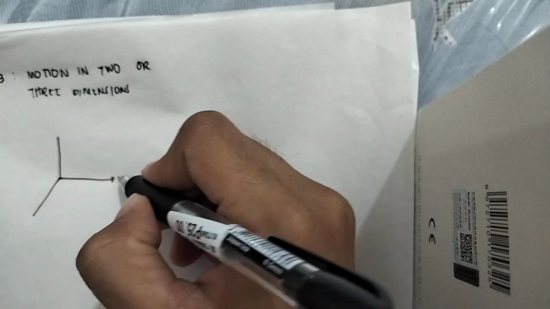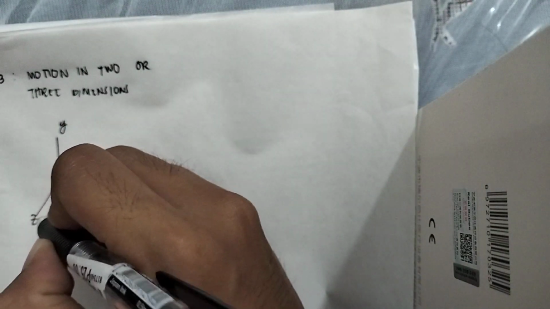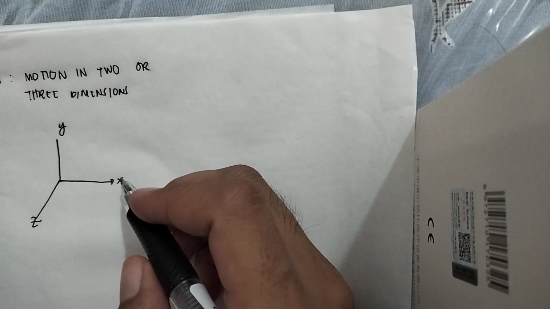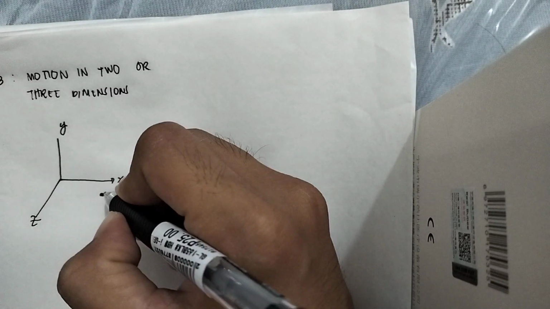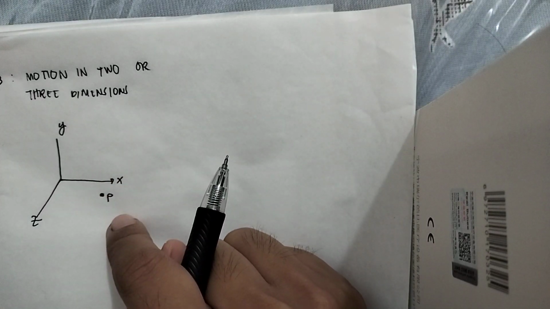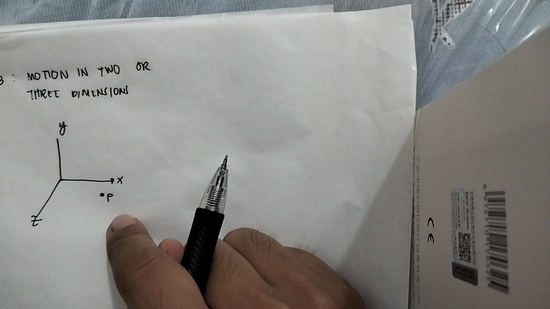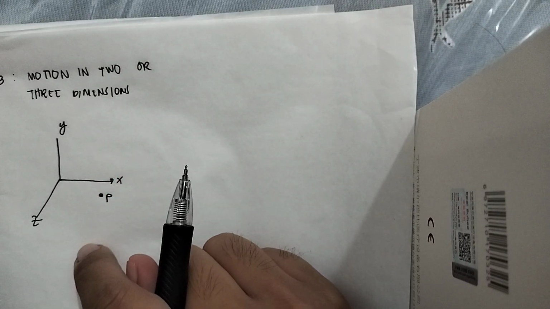Let's say this is your x-axis, the y-axis, and the z-axis. This is point P, the position of a particle at a given time, that has coordinates x, y, and z.